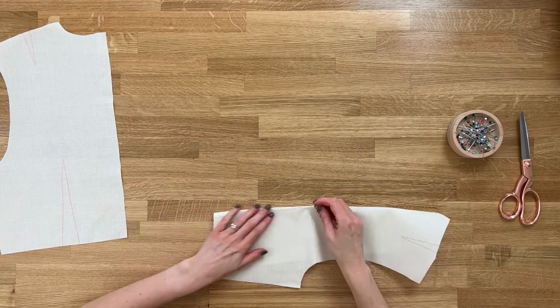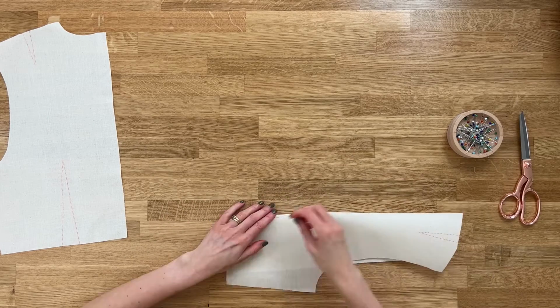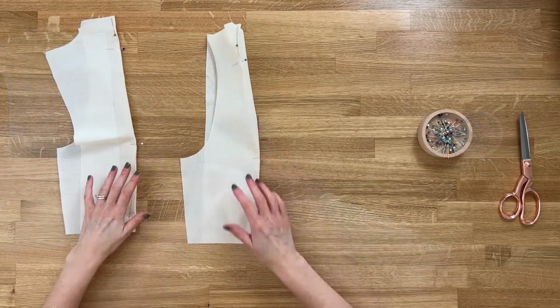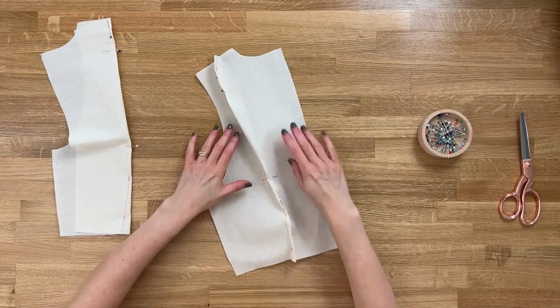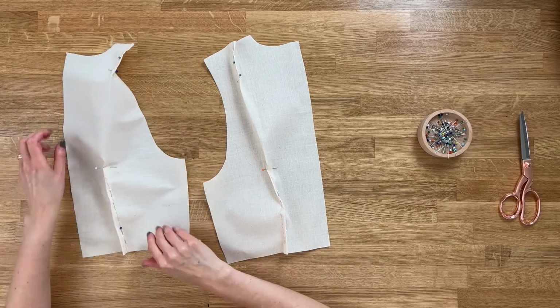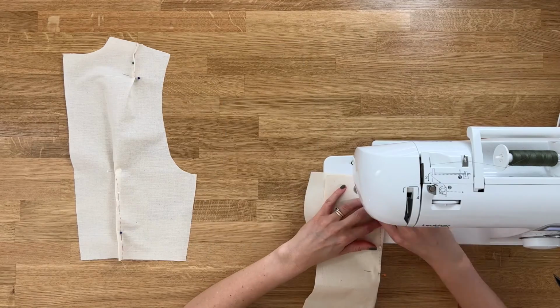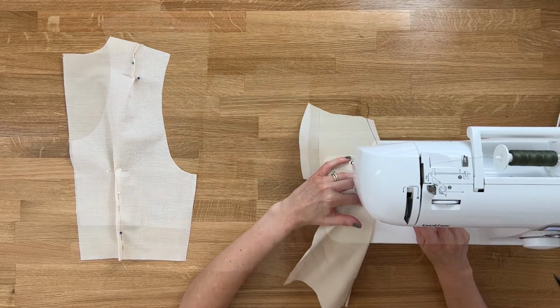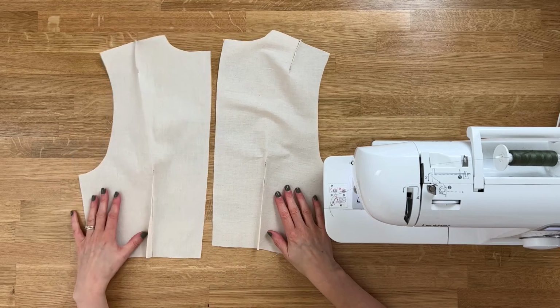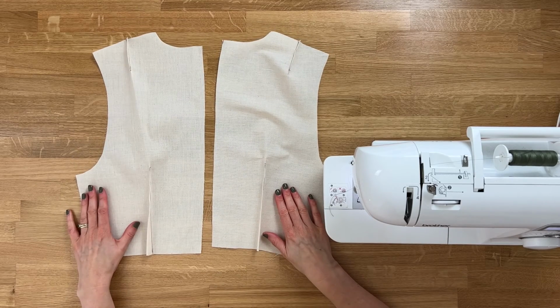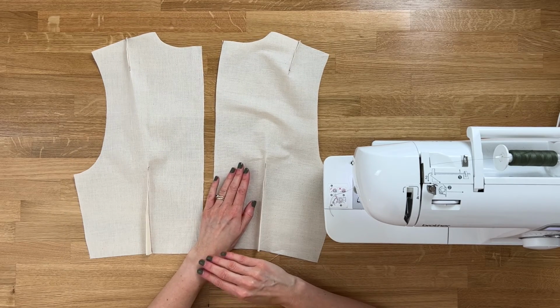I've already marked on my dart location, so I'm just going to pin those in place. Once you've pinned all your 4 darts on your back pattern piece, you can then go and just sew them up. Once you've sewn your 2 back pattern pieces, you can then press those darts towards the side seams.